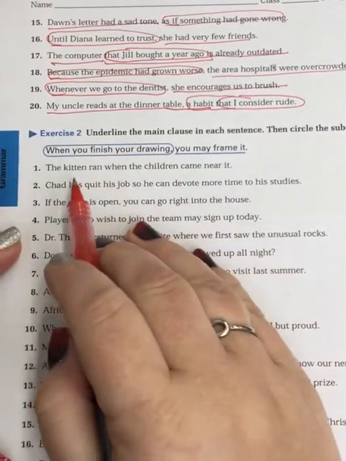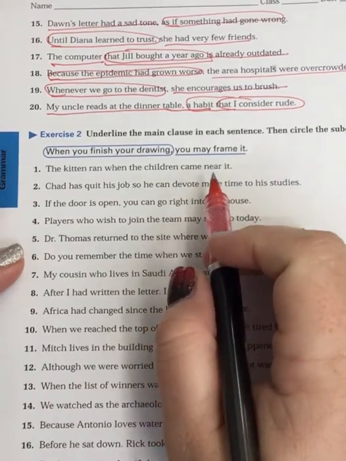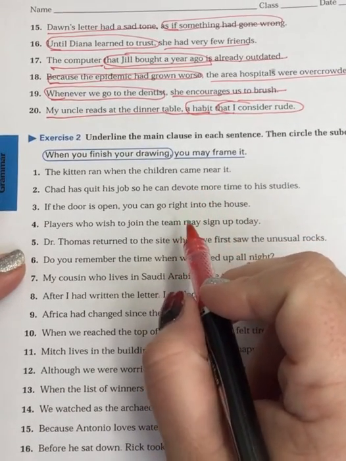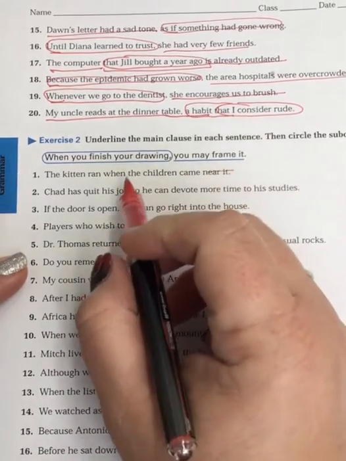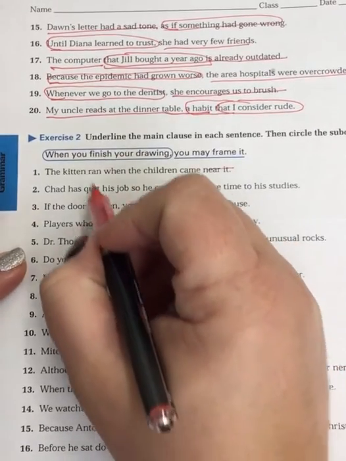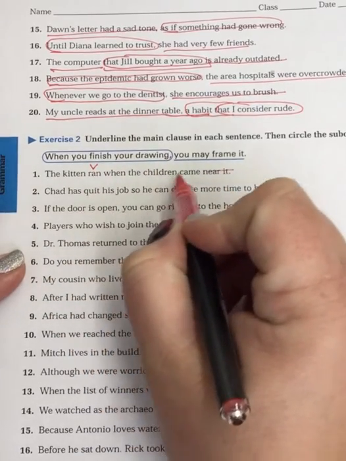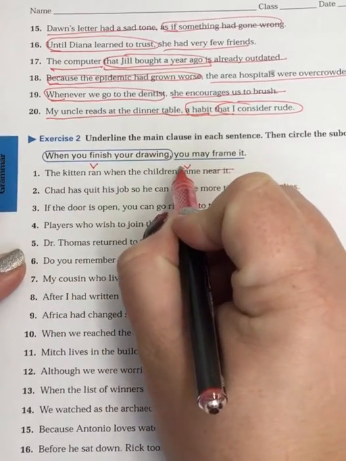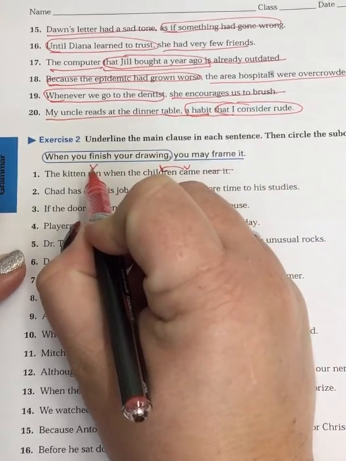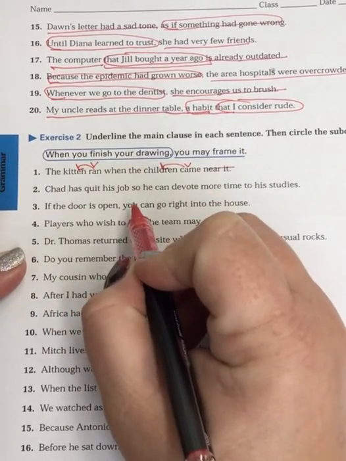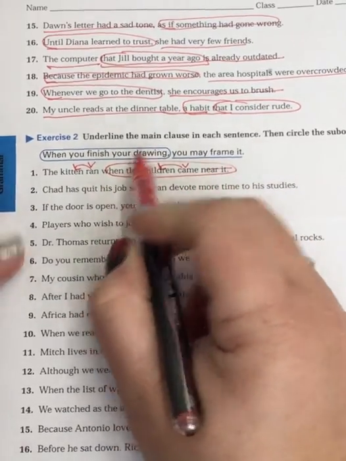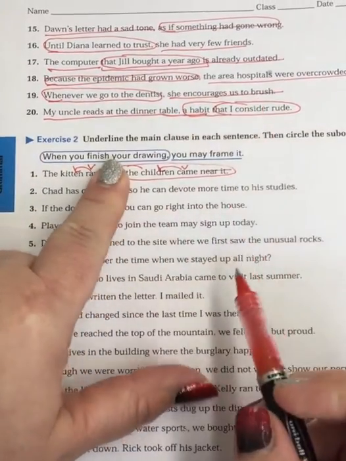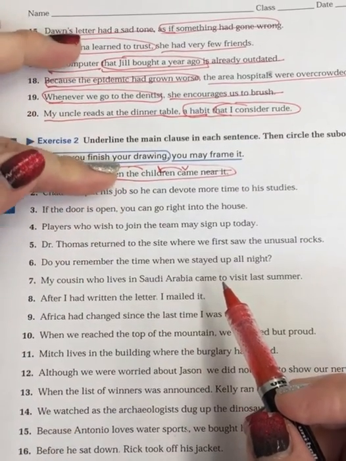On your own. Okay. The kitten ran when the children came near it. Prepositions? Maybe near. Okay. Verbs? Ran, came. Who came? Children. Who ran? Kitten. Subordinator? When. And just to check, "the children came near it" — is that a complete sentence? Yes.